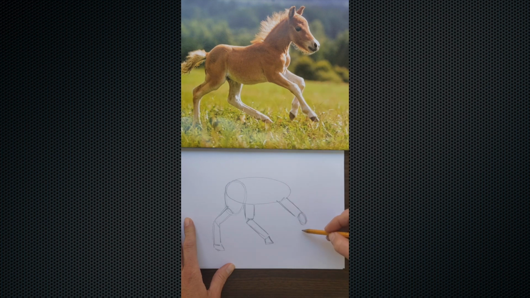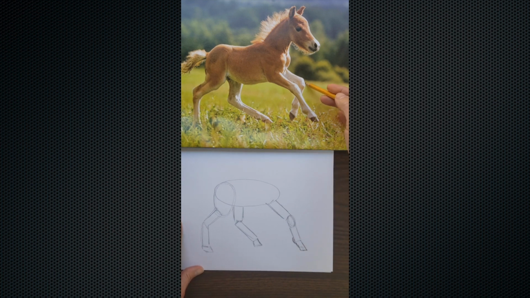where his joint is. And I'm going to do another rectangle here, and then there's like a hoof and a little bump. I see that little bump right there. There's like a bump, kind of comes down to that hoof. Okay. Next, the other leg is behind, and I'm just going to draw another rectangle.